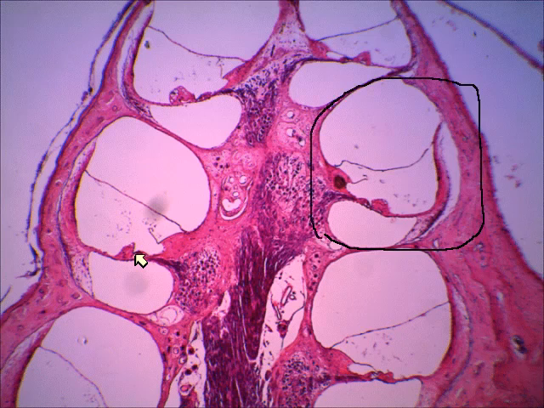If you look at some of these other views, let's say this one, and try to identify the compartments again: scala vestibuli, cochlear duct, and then in between the two is the vestibular membrane. All right, and then at the bottom of the cochlear duct is the basilar membrane, and sitting on the basilar membrane is the organ of Corti.